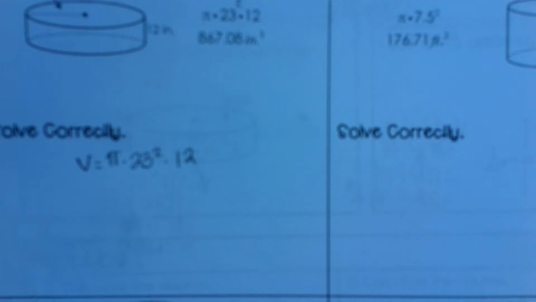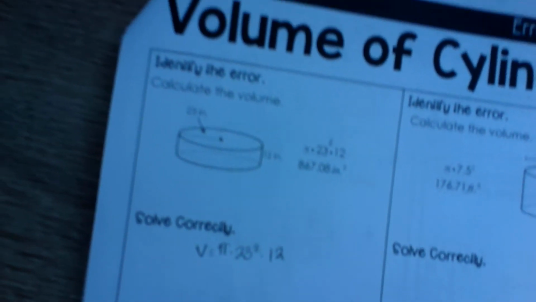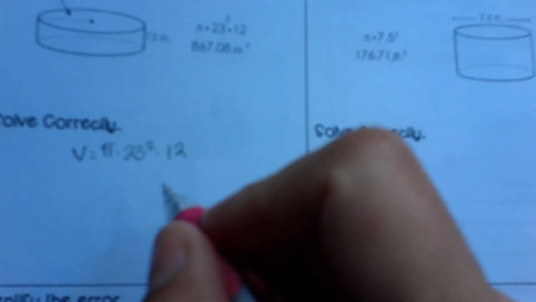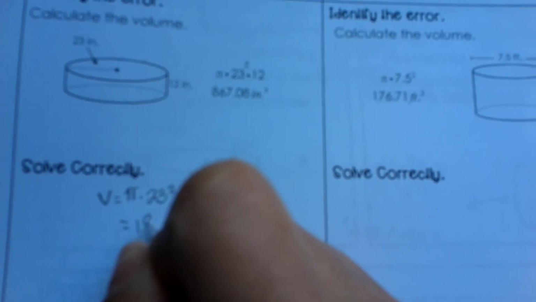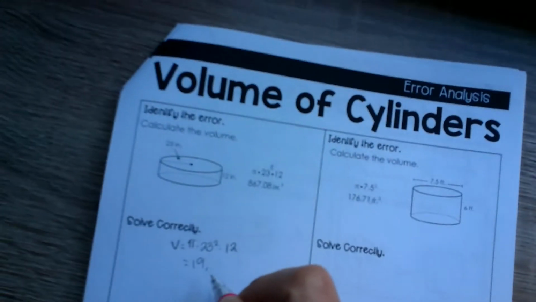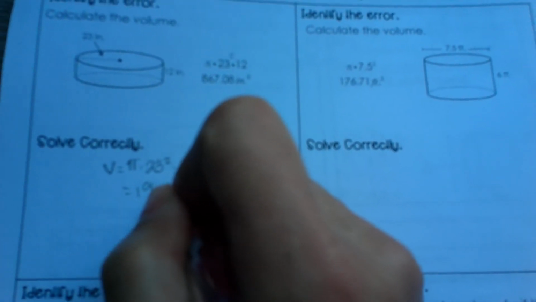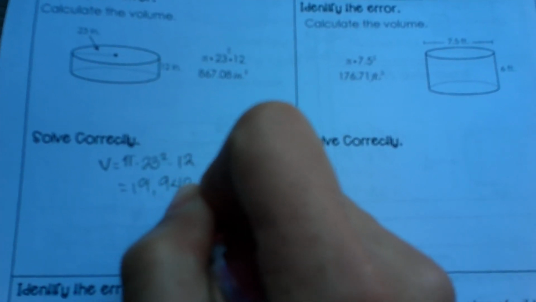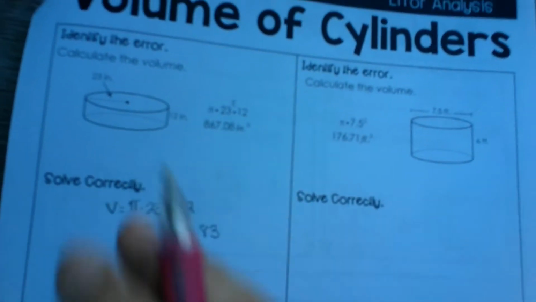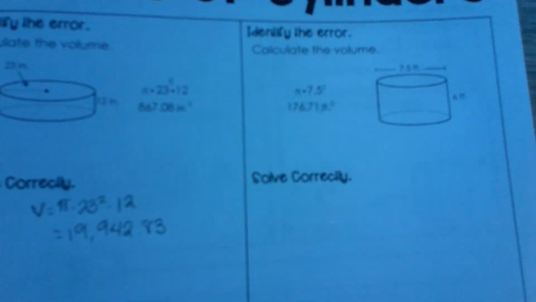And you end up with 19,942 and 83 hundredths. So the volume ends up equaling 19,942 and 83 hundredths. A lot more than what they had put on there.